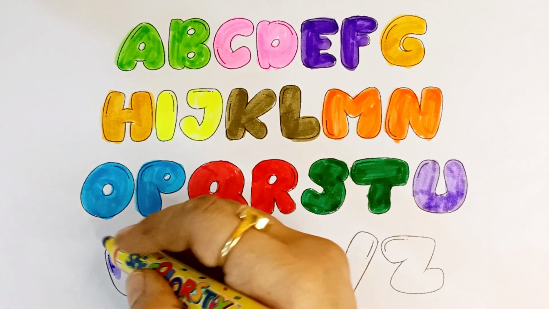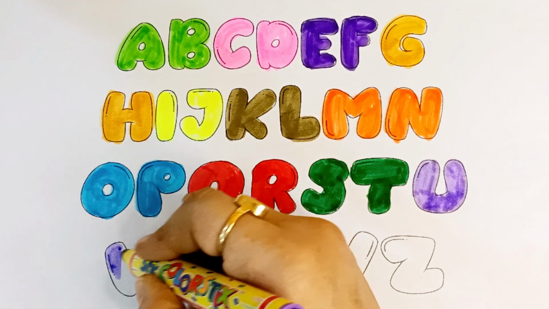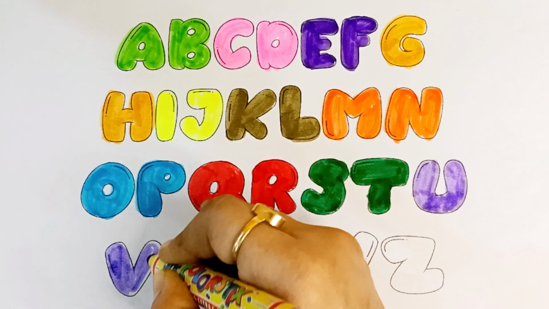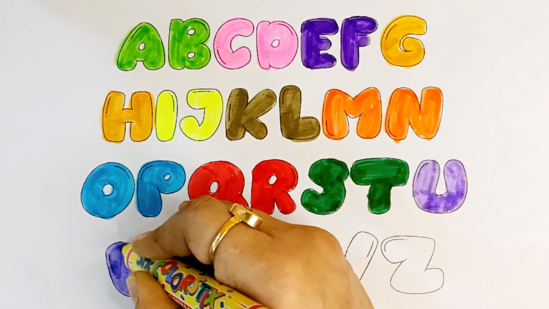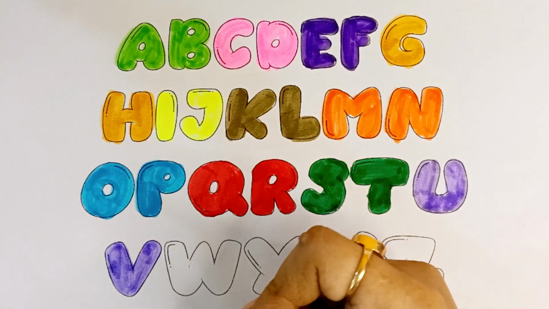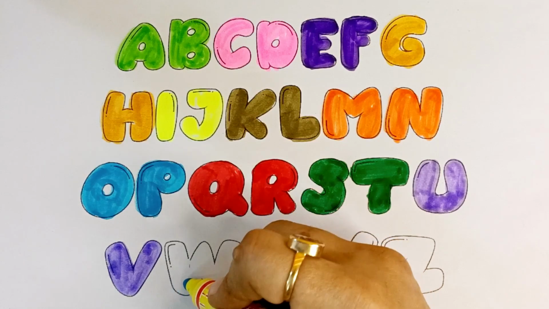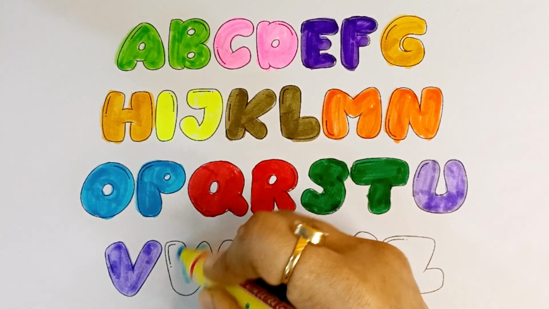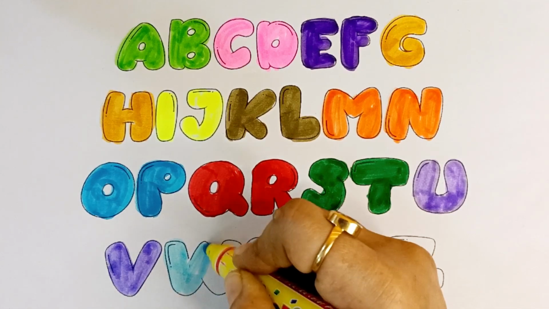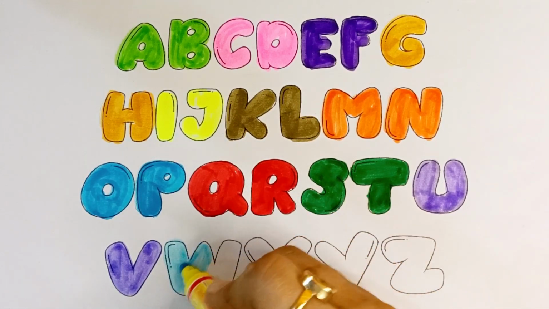V for vanilla. Sky blue color. W for water.